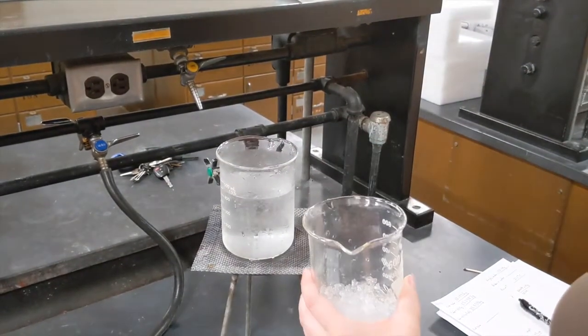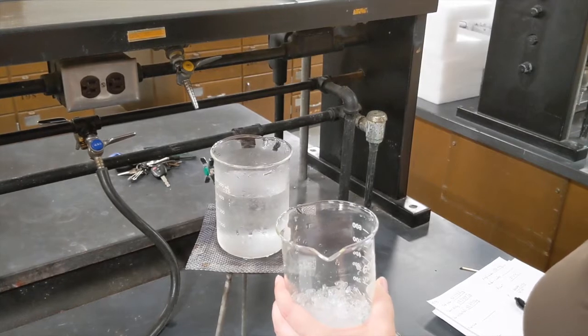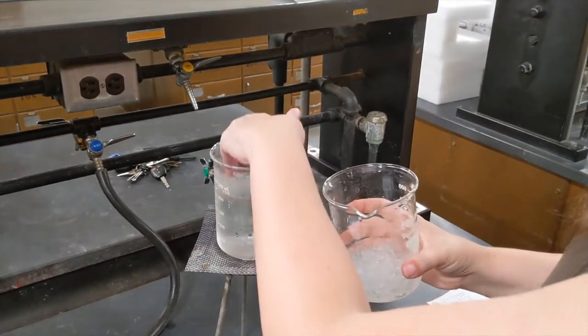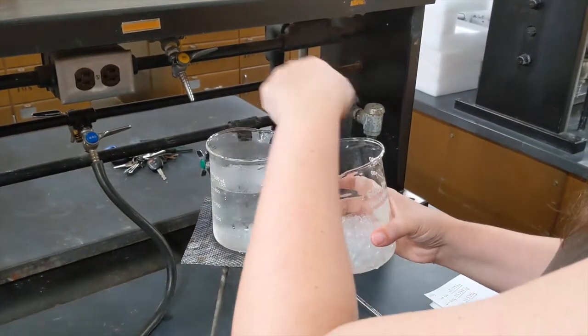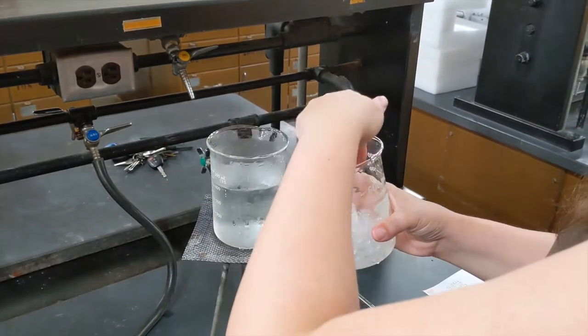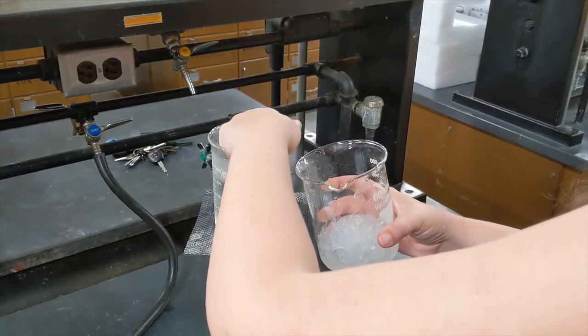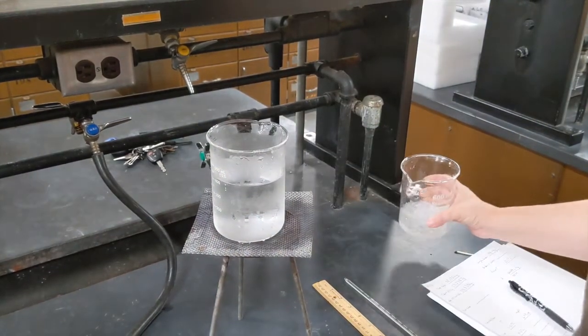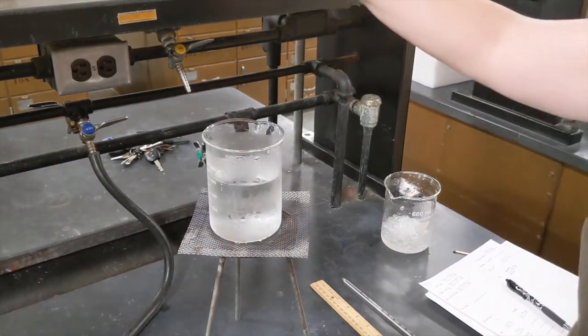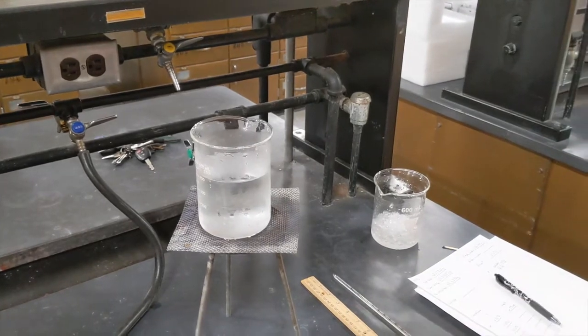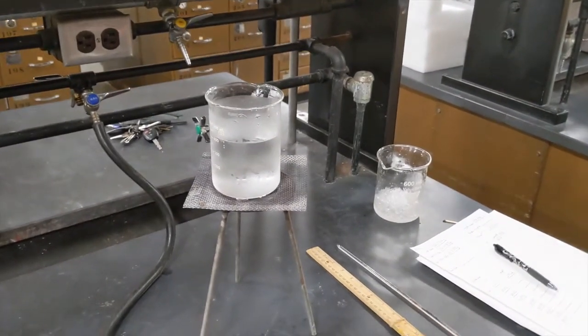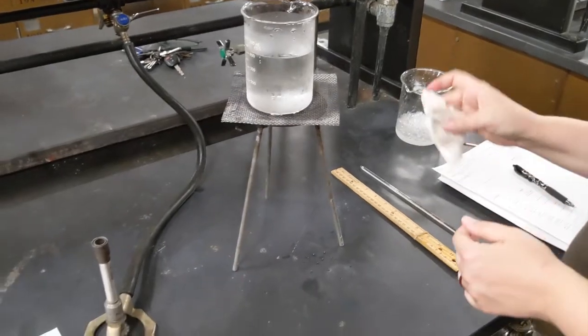We learned in our previous labs about the heat of fusion of ice. All right, that's most of the ice out of there. To increase the temperature further, we're going to need our Bunsen burner.